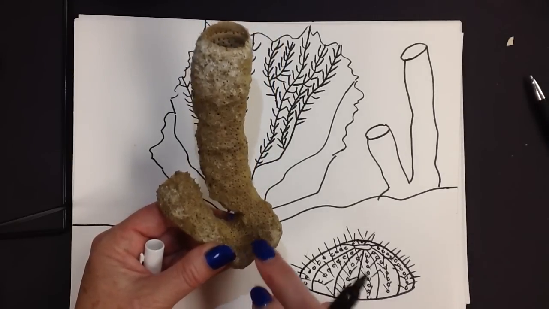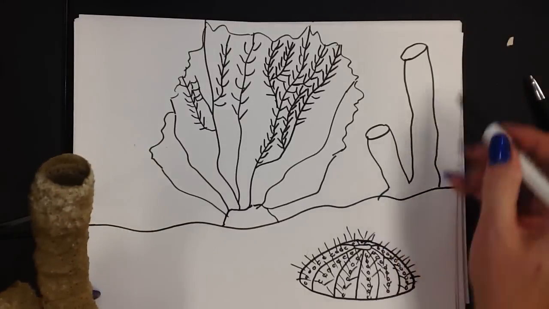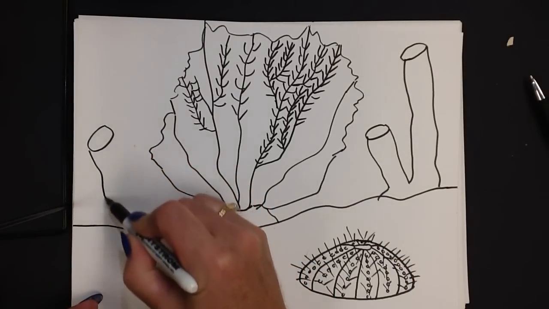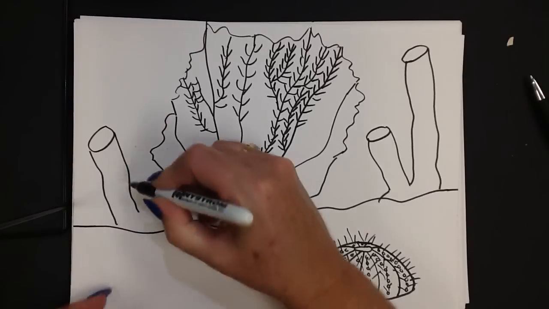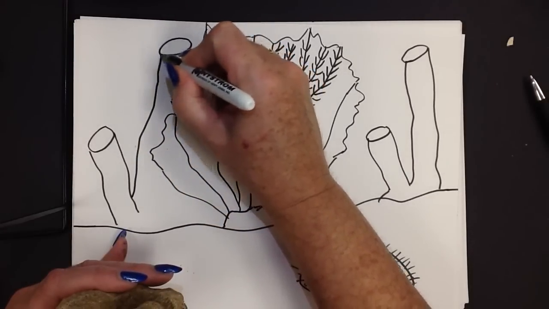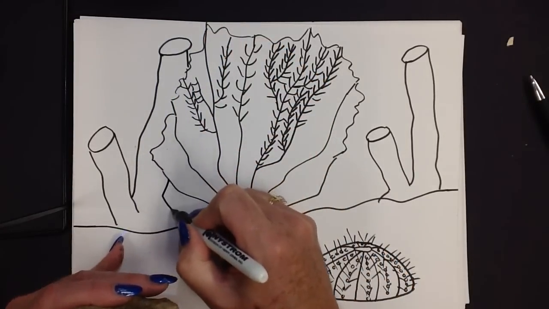Now that's the one I have here. And you can make this up. You can even add more sea sponges on this side. Another sea sponge. And overlap. Have this sea sponge go behind. This is behind my thing over here.